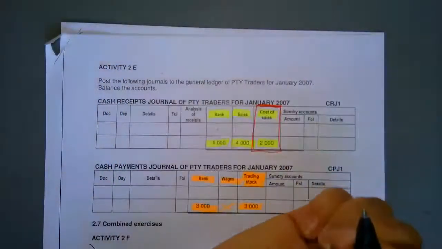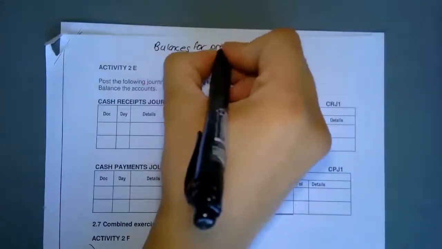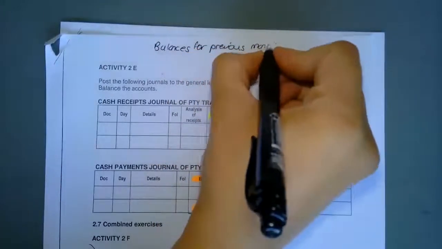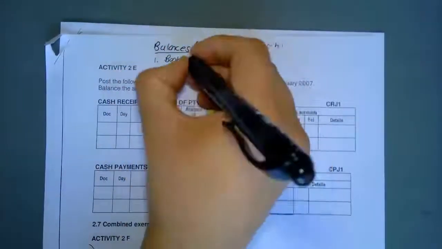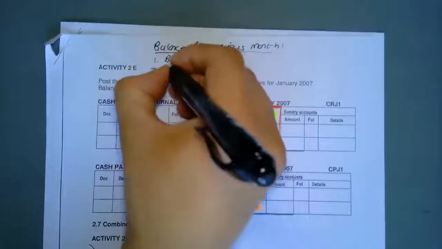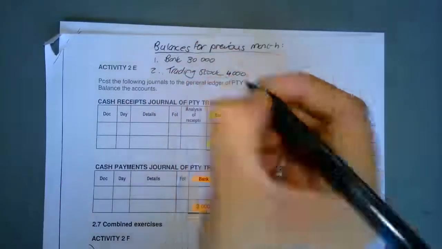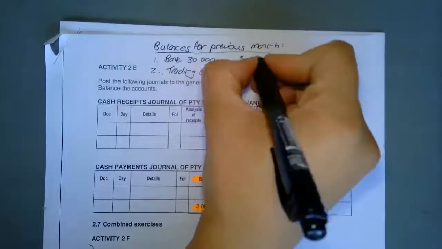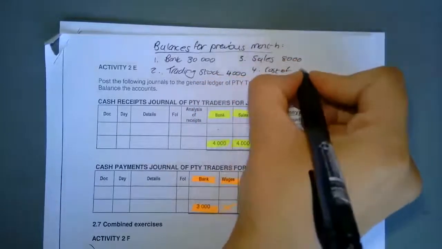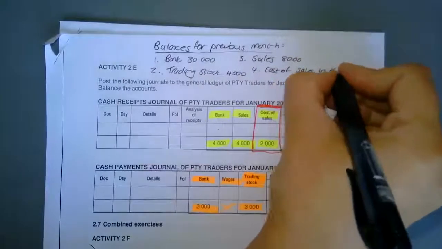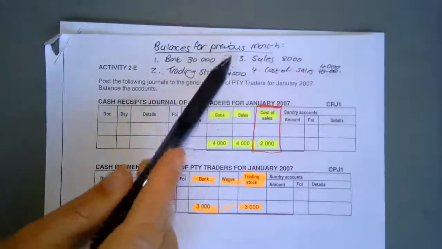So for instance, they will say the balances for the previous month, and then they will, for instance, say bank, let's say 30,000 Rand, trading stock, let's say 4,000 Rand, sales 8,000 Rand, and cost of sales, let's say 10,000 Rand.